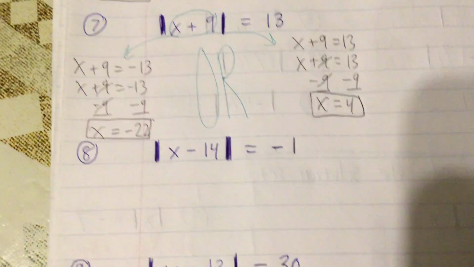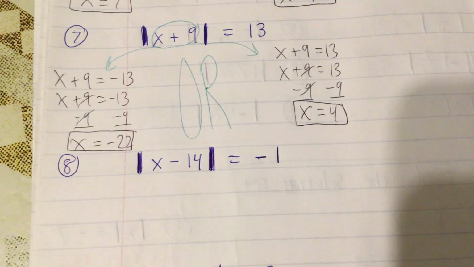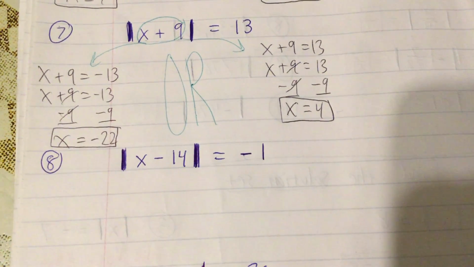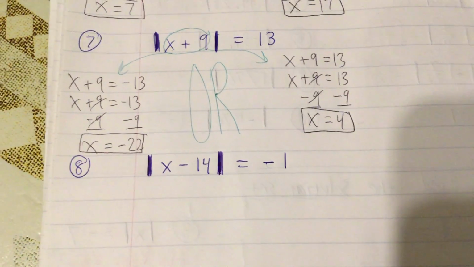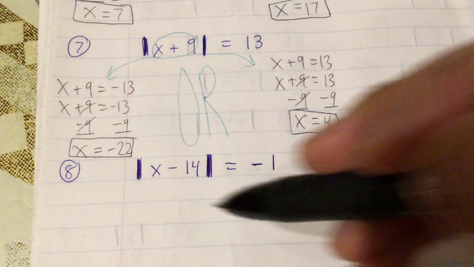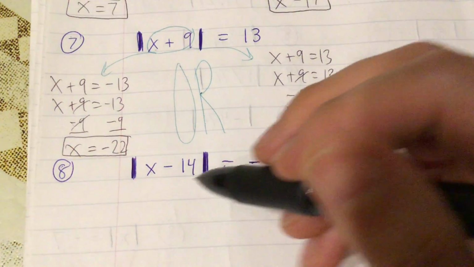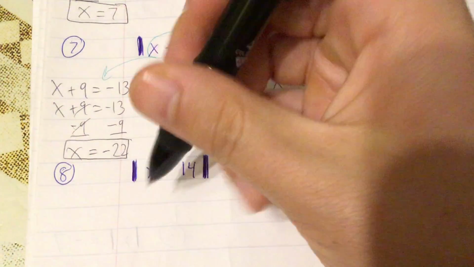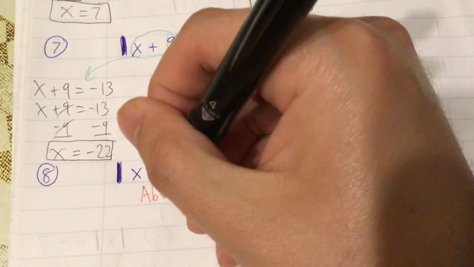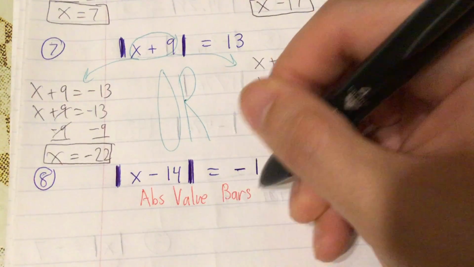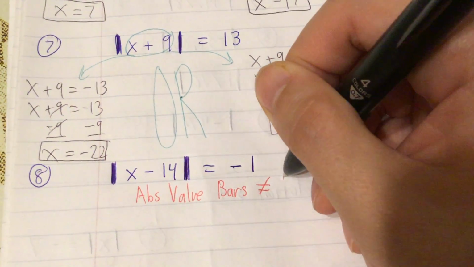Number 8, the absolute value of x minus 14 equals negative 1. How do I find the solution set for this? Oh man, the bars equal negative 1. If the bars equal negative 1, that's impossible. The absolute value bars cannot equal a negative number, even if it's just negative 1.